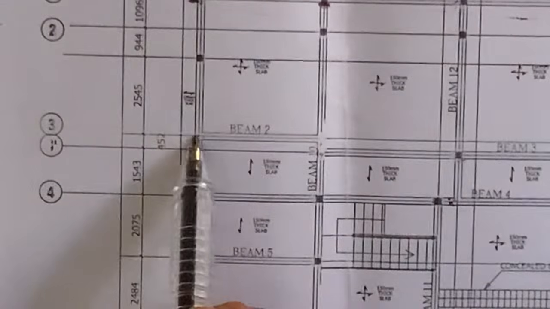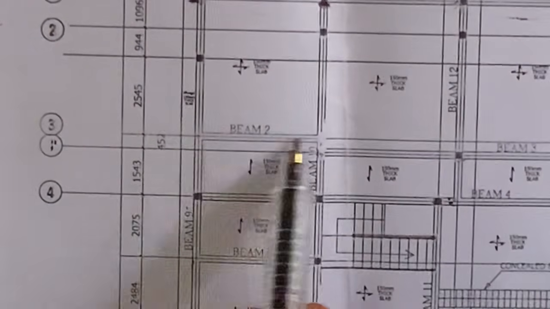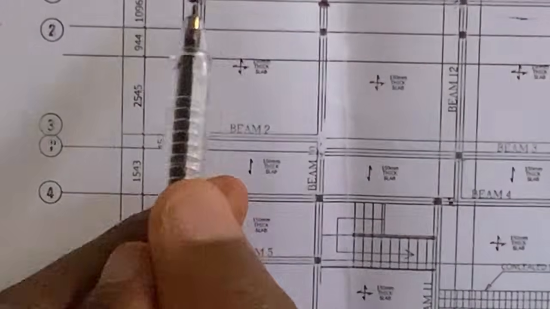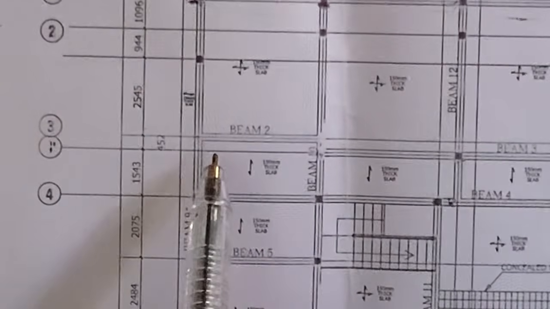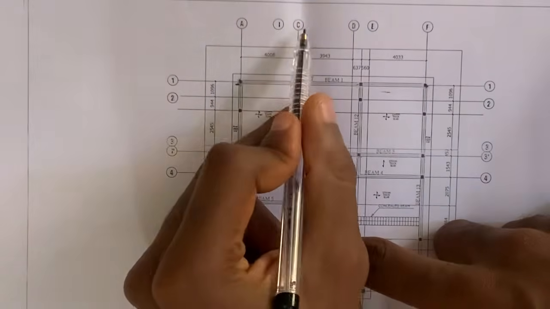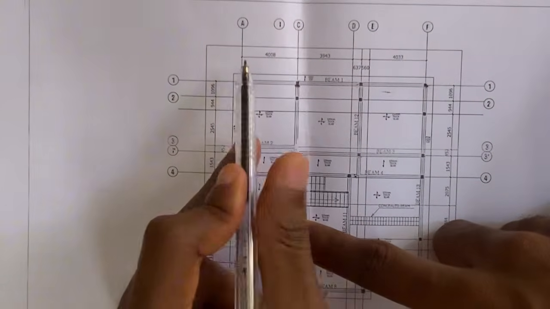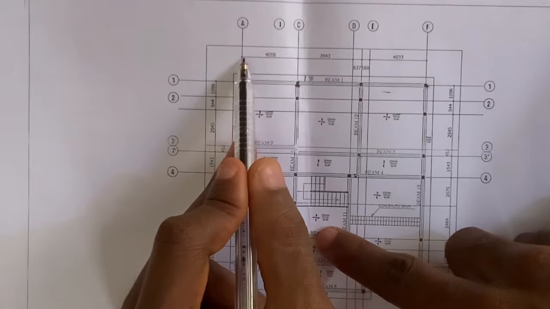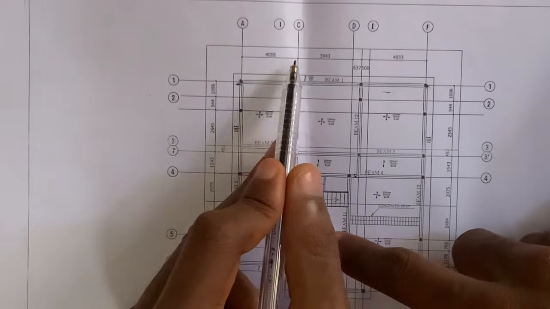So the next beam we're going to be looking at is beam 2. And as you can see, this is where beam 2 is. Beam 2 is within callout A and callout C, and they told us the dimension between callout A and callout C, which is the center to center dimension, is 4008.